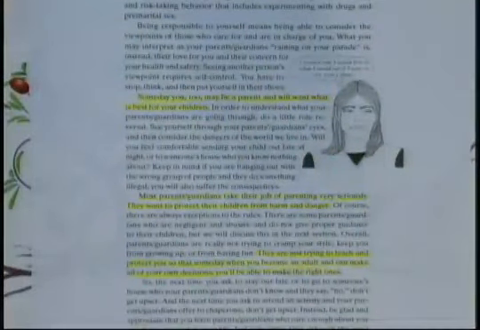So then, jumping down to the next paragraph on the responsibility unit, it says, most parents and guardians take their job of parenting very seriously. They want to protect, right, their children from harm or danger. And of course, there are always exceptions to the rules. There are some parents or guardians who are negligent and abusive and do not give proper guidance to their children, but we'll discuss that in the next section. It says, overall, parents and guardians are really not trying to cramp your style.